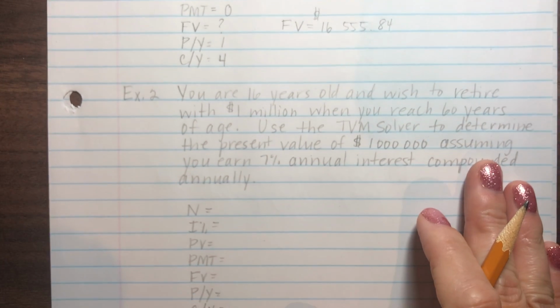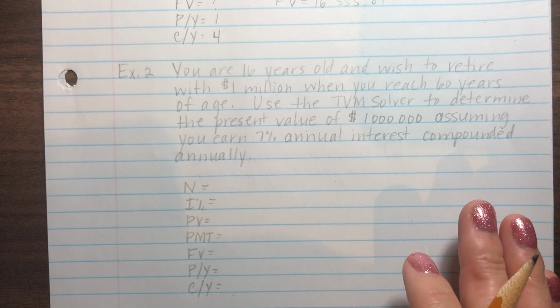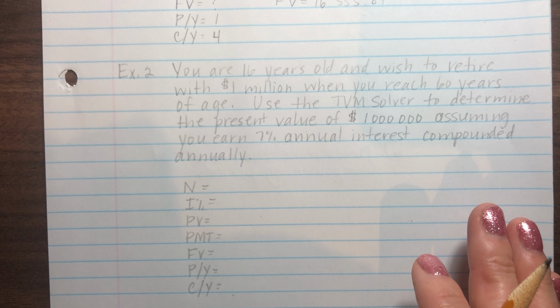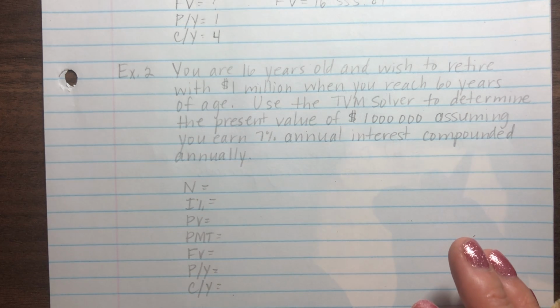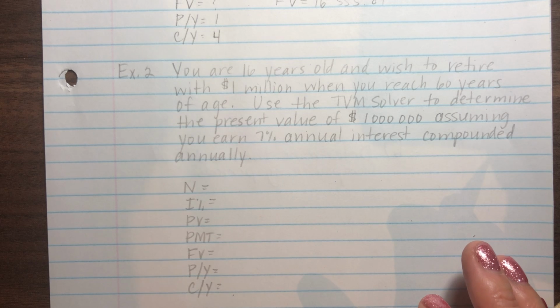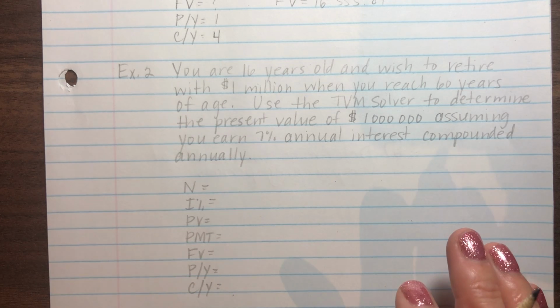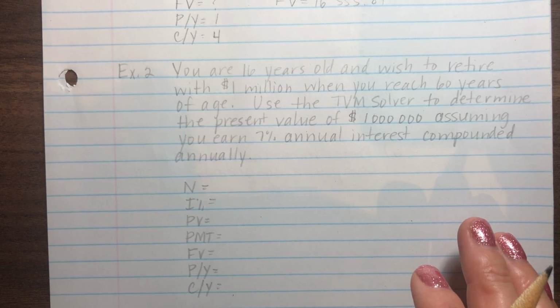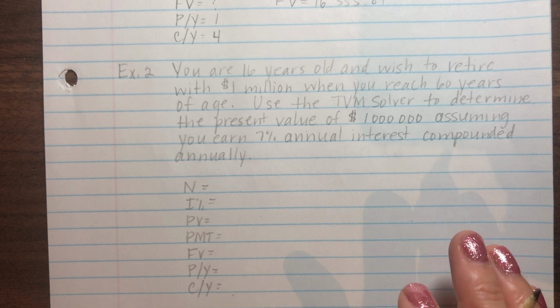Okay. Let's look at the next example. It says you're 16 years old and wish to retire with $1 million when you reach 60 years of age. Use the TVM Solver to determine the present value of $1 million, assuming you earn 7% annual interest compounded annually. Again, we're going to fill in all the values.